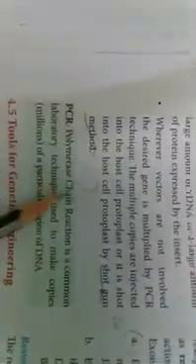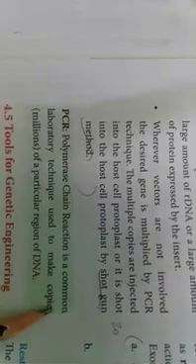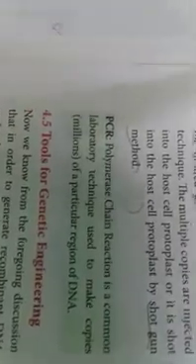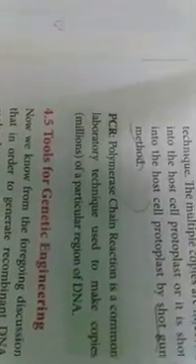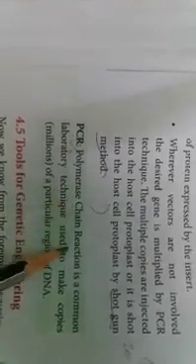PCR, polymerase chain reaction, is a common laboratory technique used to make copies of a particular region of the DNA. So the particular gene which we need, that gene alone will be multiplied into many numbers. That is named the PCR technique. The full form is polymerase chain reaction.